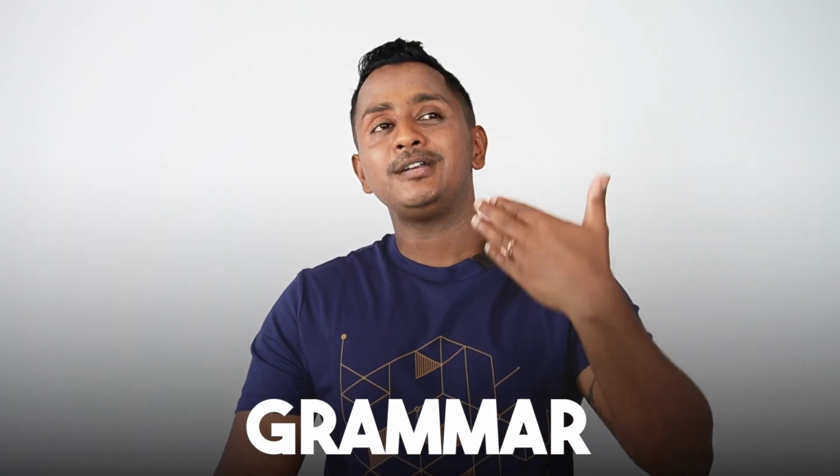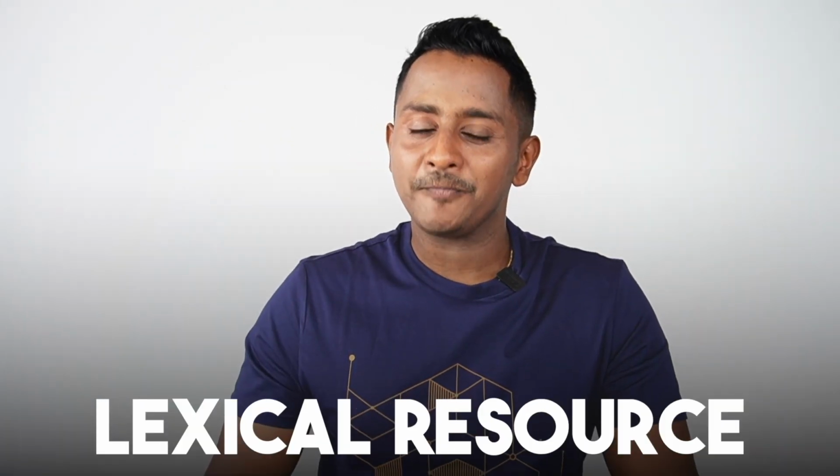Coherence and cohesion is all about how you're structuring your ideas: main idea, supporting idea, conclusion, the internal structure and the outer structure, which we're going to talk about very soon. The third criterion that contributes to your essay writing marks is grammar, and the fourth is lexical resource. Lexical resource means vocabulary. Grammar is all about having a mixture of simple sentences, compound sentences, complex sentences, and many other things. To write a perfect band 9 essay, I have devised a 3-step process.